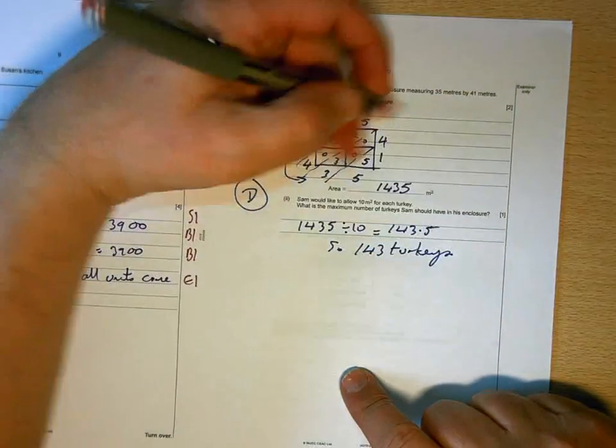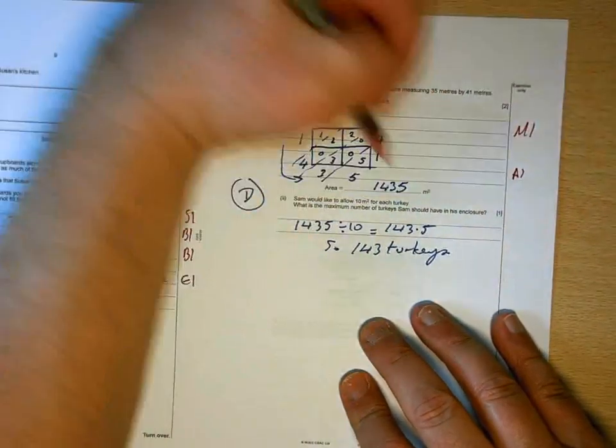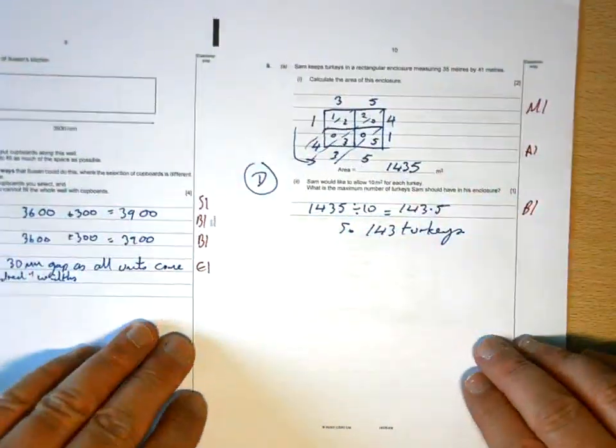So, correct method for multiplying, and a correct answer of 143 turkeys there.